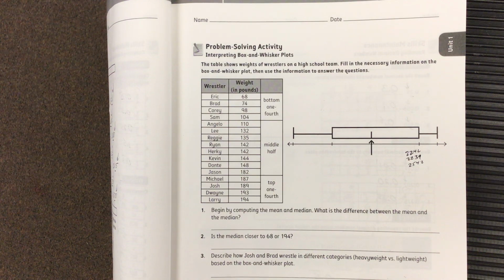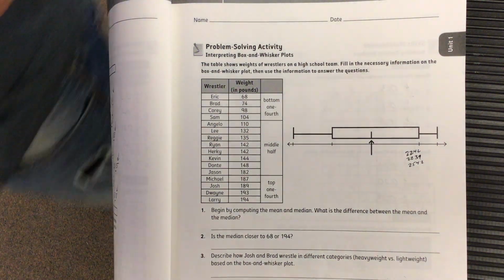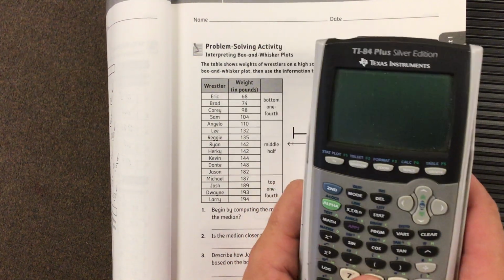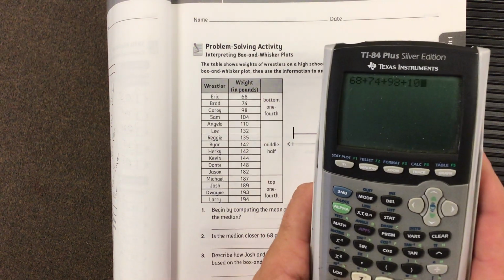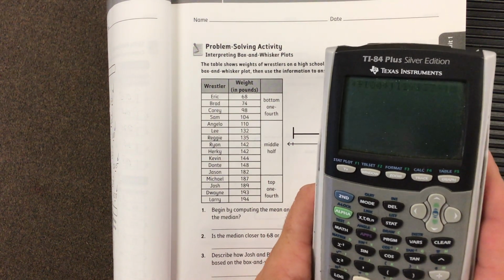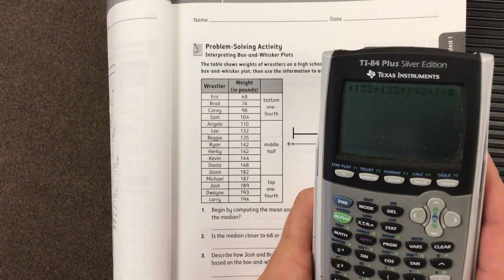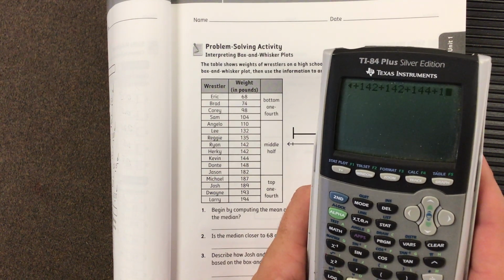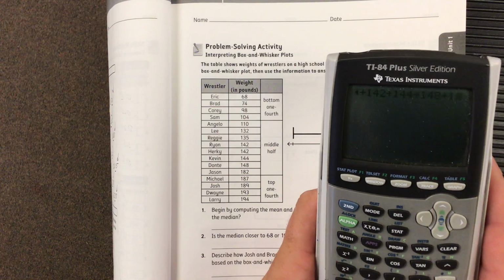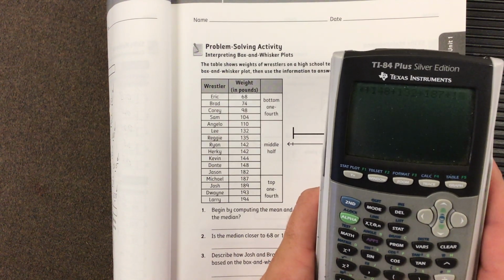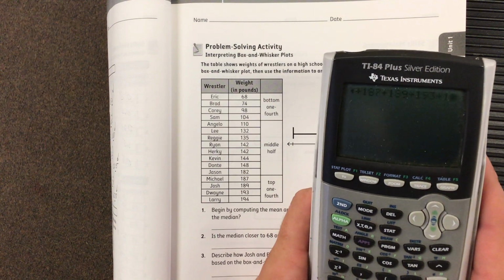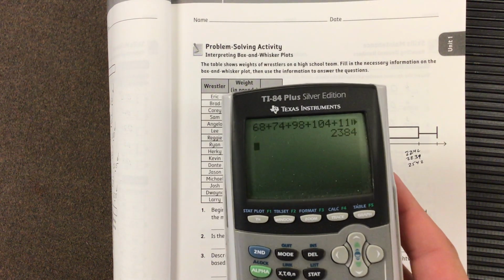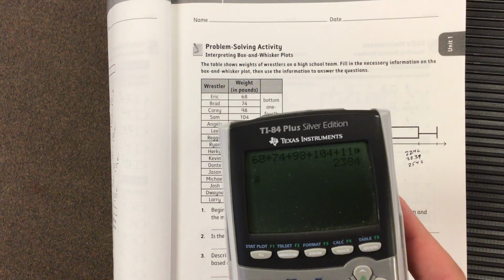Waiting for Landon and Caleb. I got 2436. I think Allison missed it. Wait, we could play games on that calculator. 2384.